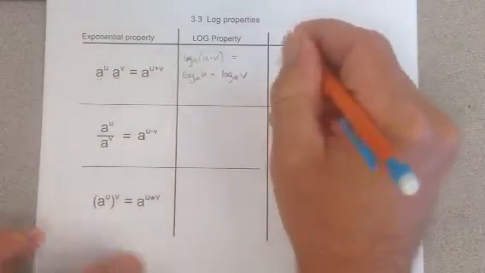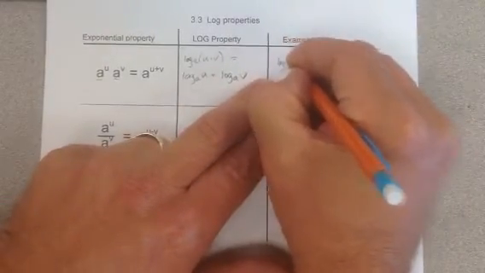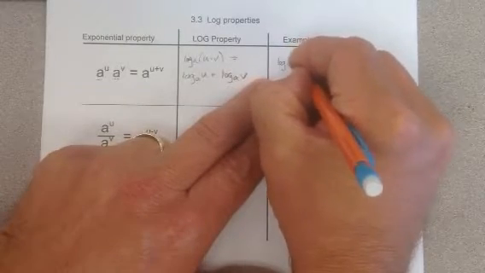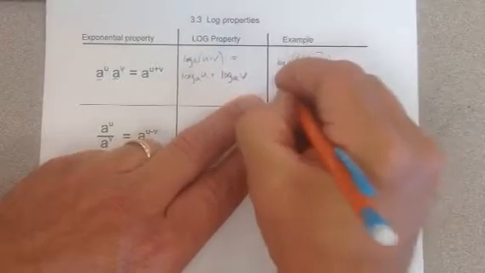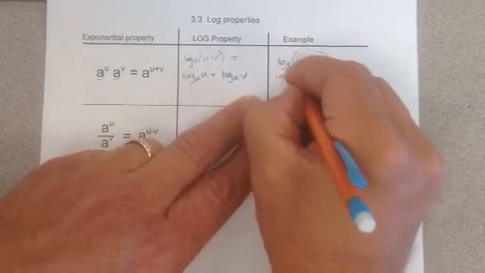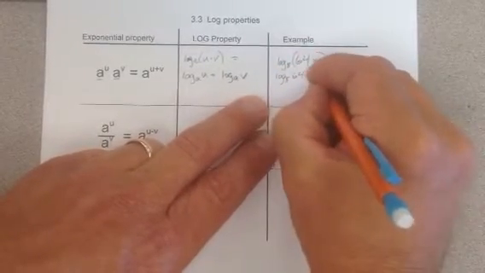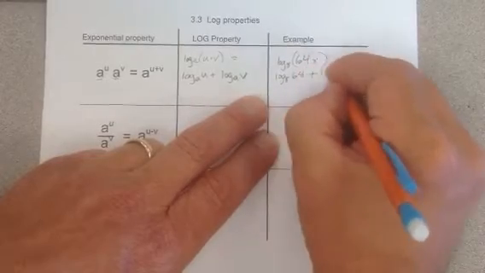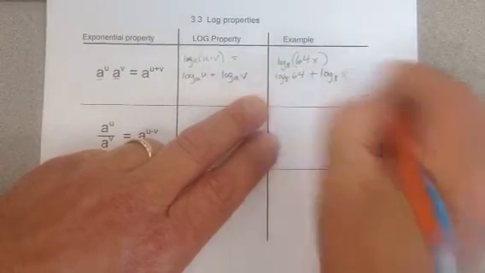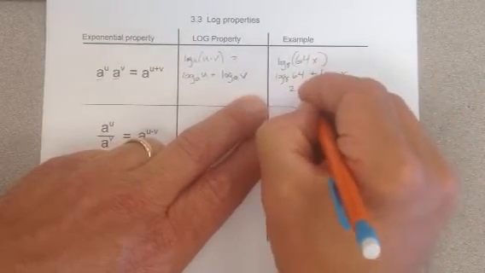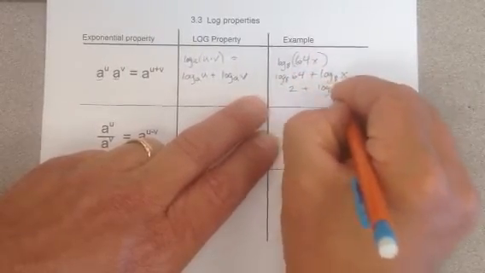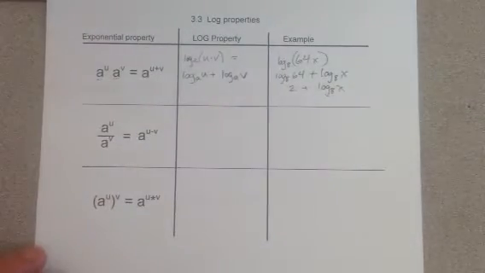So an example of that would be like log base 8 of 64x. That's multiplication, so I can change it to log base 8 of 64 plus log base 8 of x. And log base 8 of 64 is 2, so I can simplify it down to 2 plus log base 8 of x.